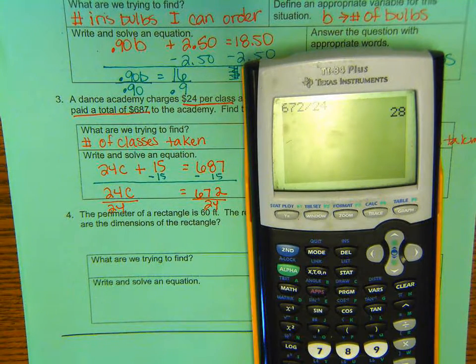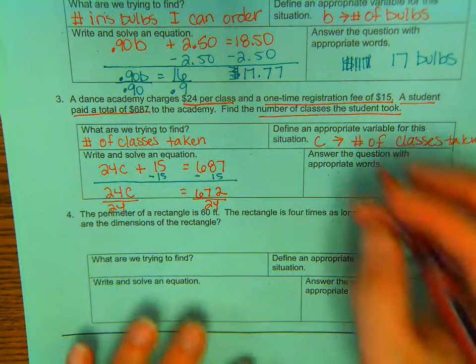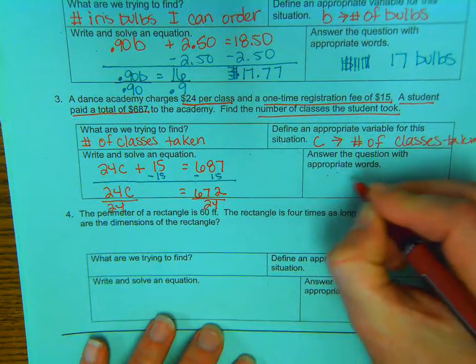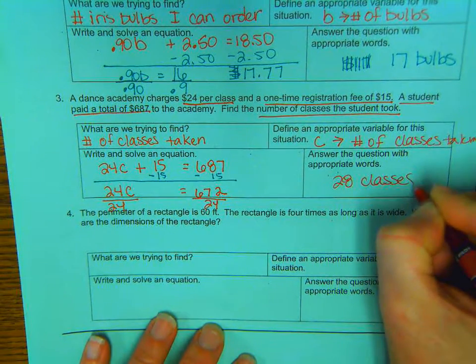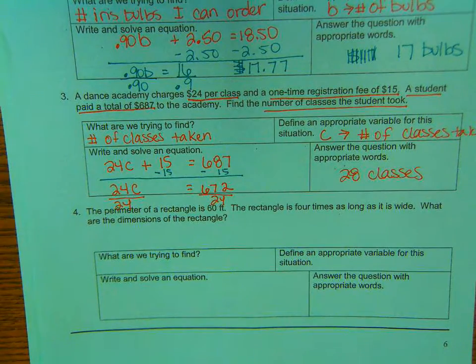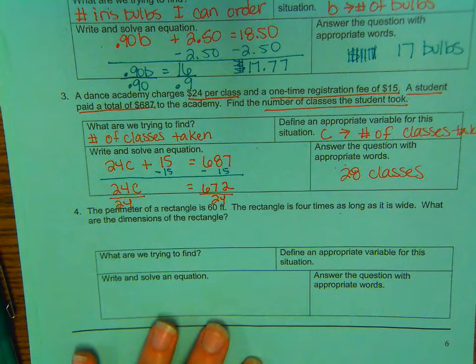You getting the same thing as me? Okay. I'm having you solve now because you should know that part. I know you might be a little bit sketchy on the equations, but 28 classes.